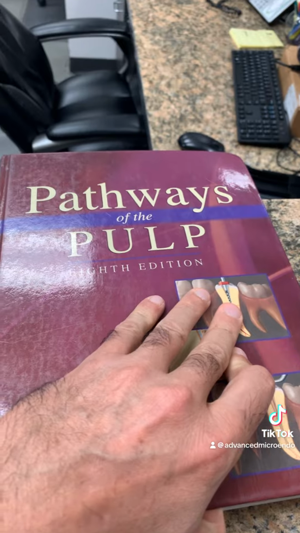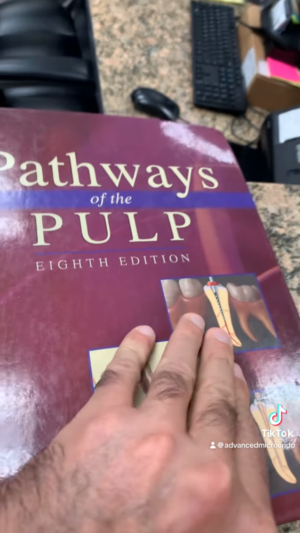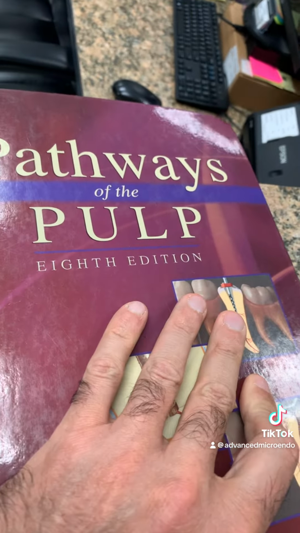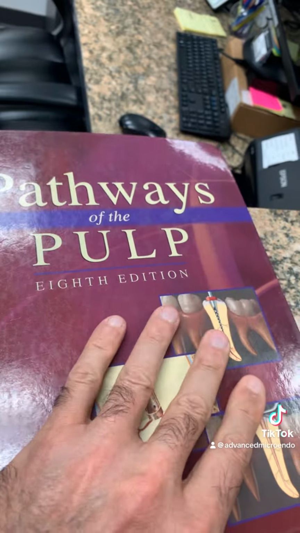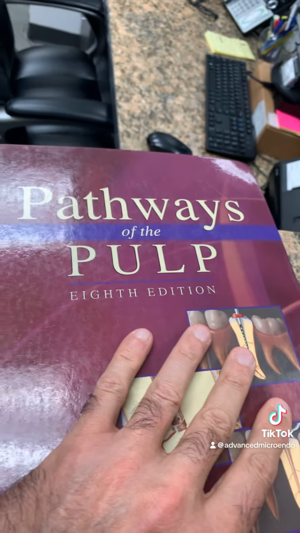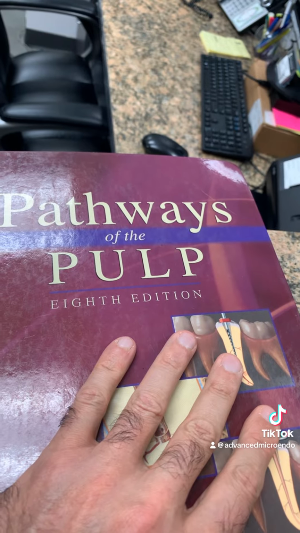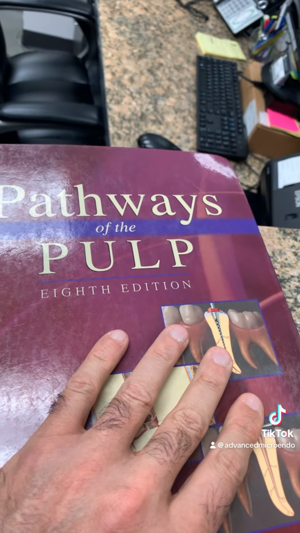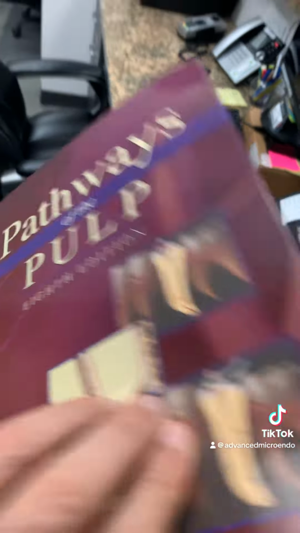If I told you that this book alone probably has saved more lives than the Torah, the Bible, and the Quran combined. All right, let's read.